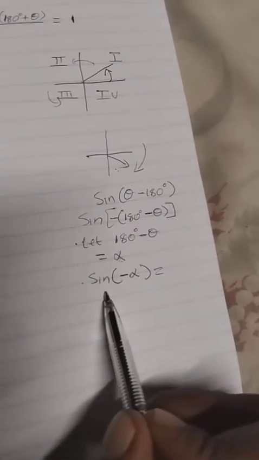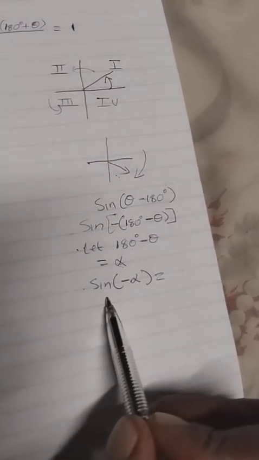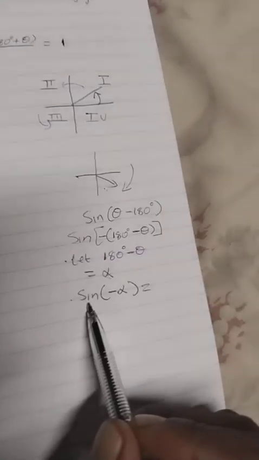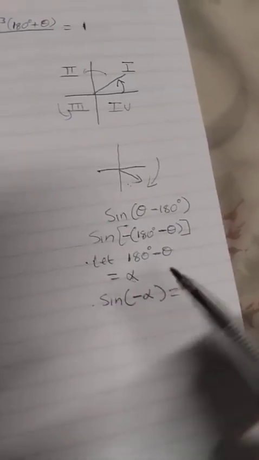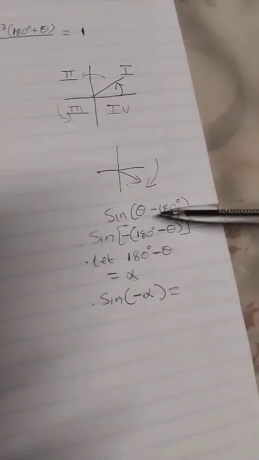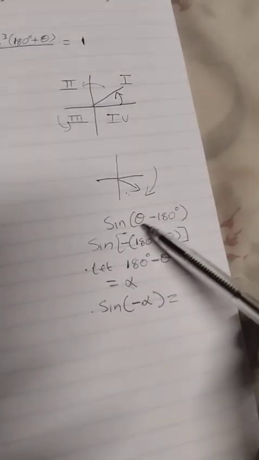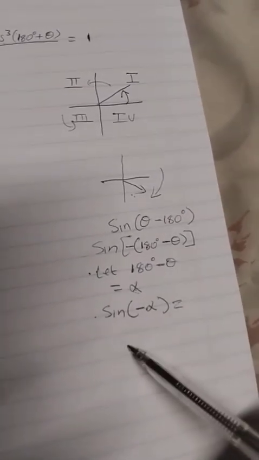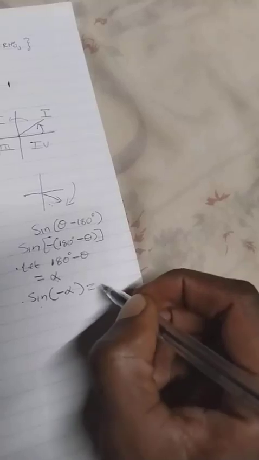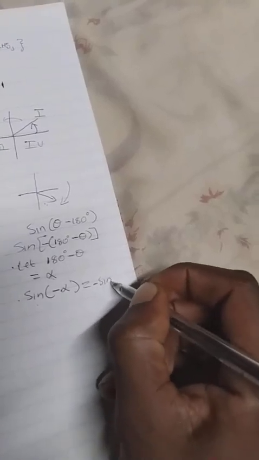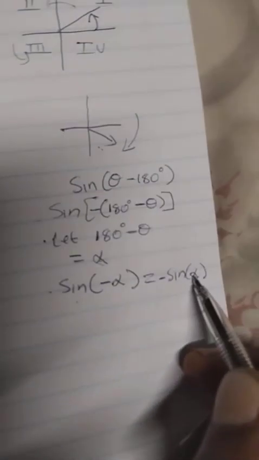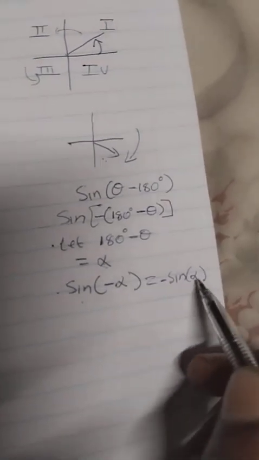So this one will be equivalent to what? How is our sign on the fourth quadrant? Don't worry about adding. I'm teaching the concept, because I'm just trying to show you how this exists. Yes, thank you very much. Our sign is going to be negative on the fourth quadrant. So we are going to have negative sine alpha. Do you see it? Negative sine alpha.